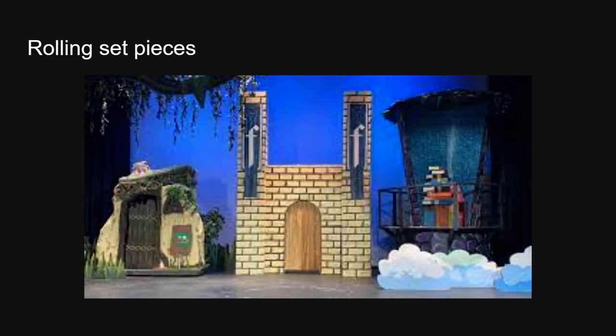Rolling large set pieces, you might notice these are from the musical Shrek. So rolling large set pieces are usually built onto wagons or have casters, which are what we call the wheels you put on a set piece. And so they're very easy to change in and out. Usually they're built so that you can also have actors stand on them or walk through them or interact with them.